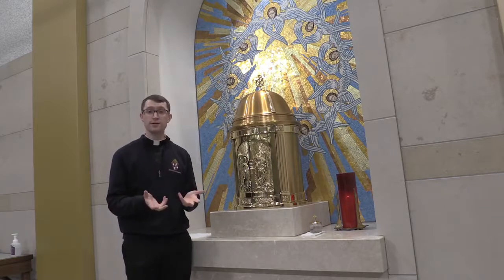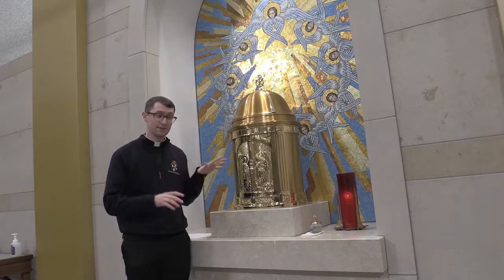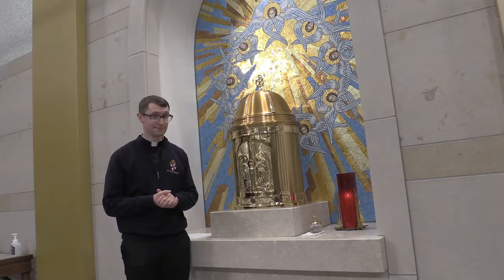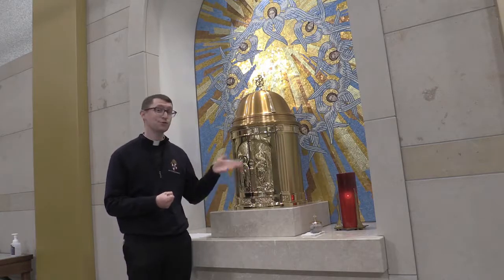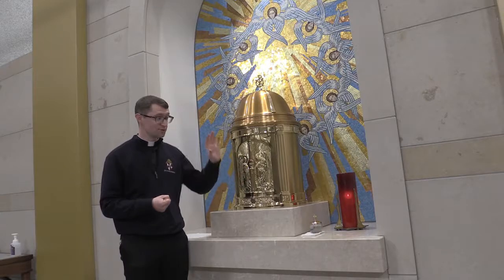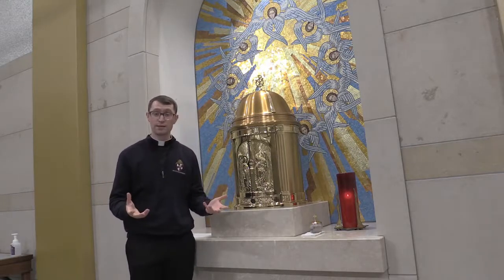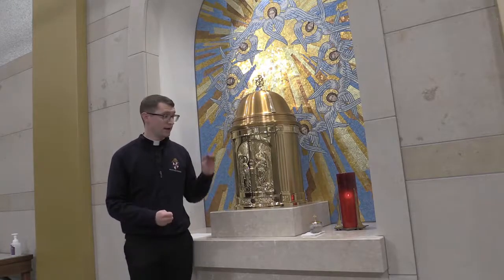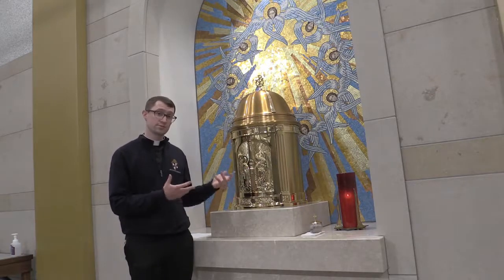And you know that he is present because of one important detail in this area. Can you think of it? Do you have any ideas? If you guessed the red candle to the right of the tabernacle, you would be right. So this red candle is called a sanctuary candle. Sanctuary, right, being the name of this whole space, the holy place. And every time that it's lit next to a tabernacle, you know that Jesus is present.